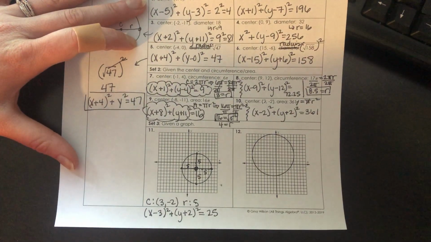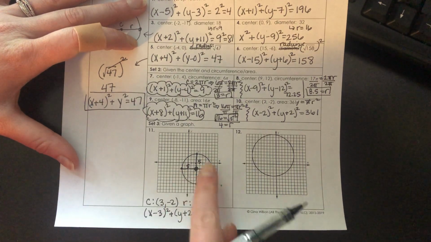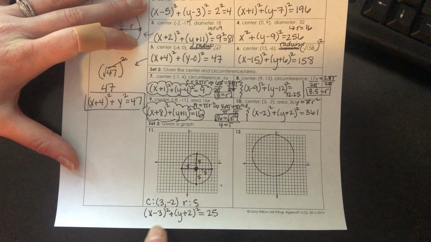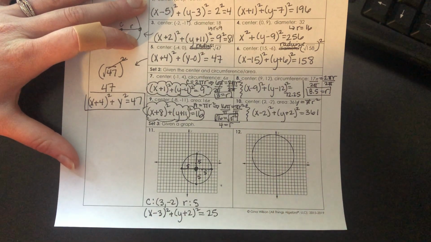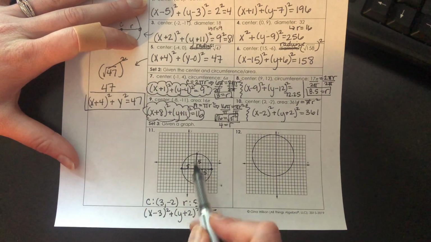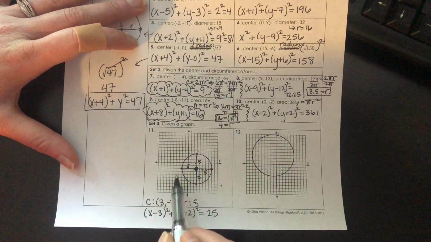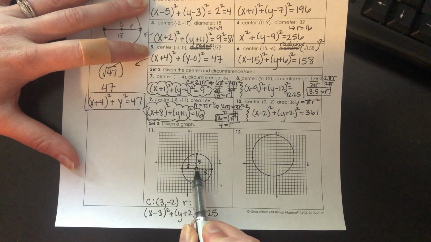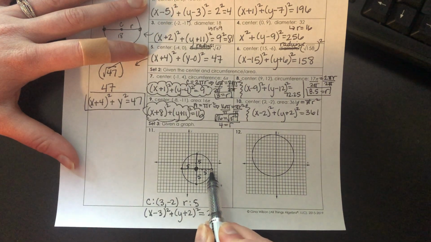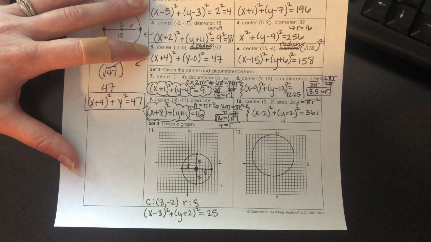Not too bad, right? You just got to identify the center and radius using your knowledge of the coordinate plane to write your equation. So, now I want you to pause the video and try out number 12. If it helps, draw the way I did. I drew 2 diameters to find the center, and then I could count from the center to any point on the circle and find my radius.